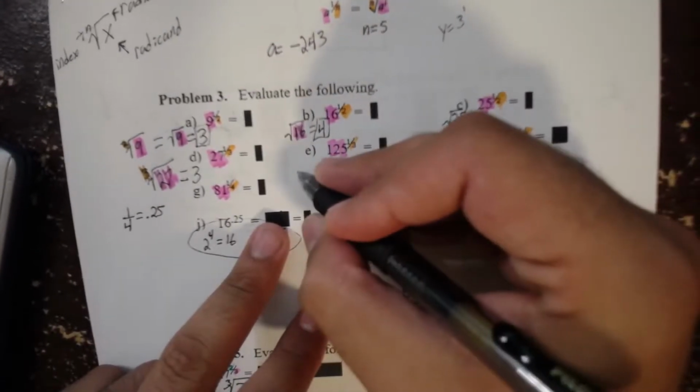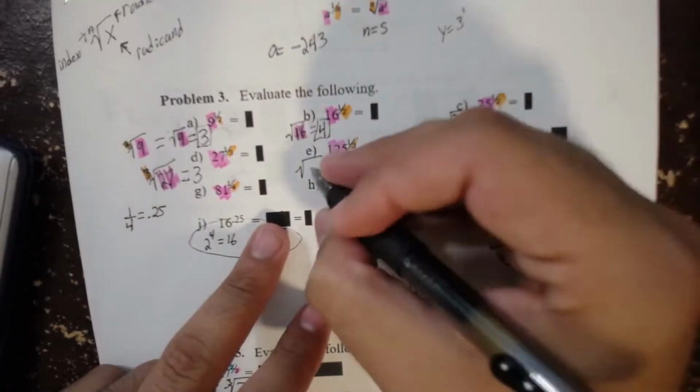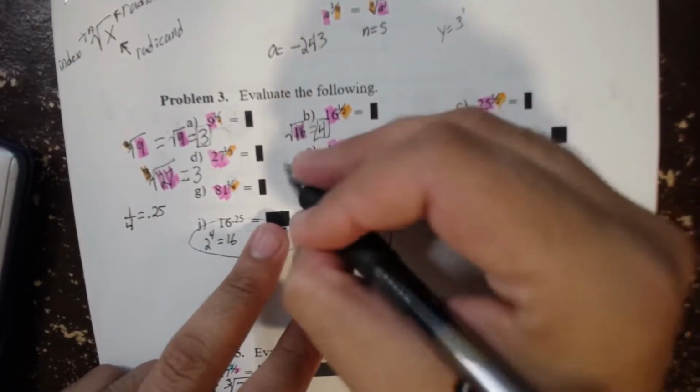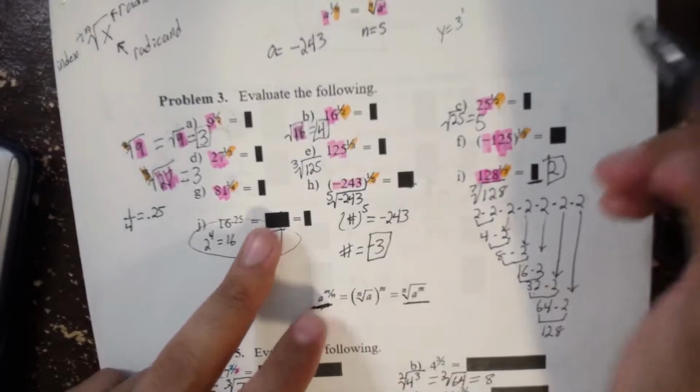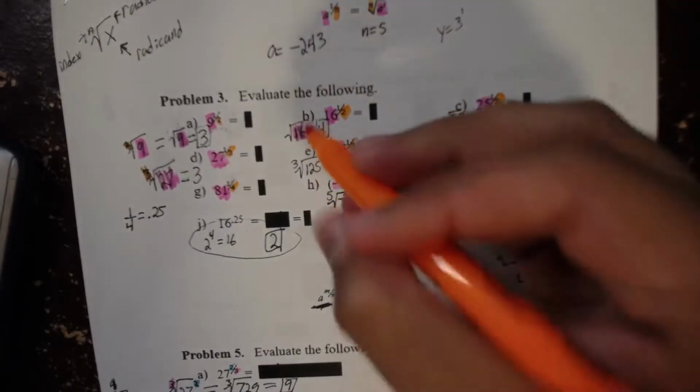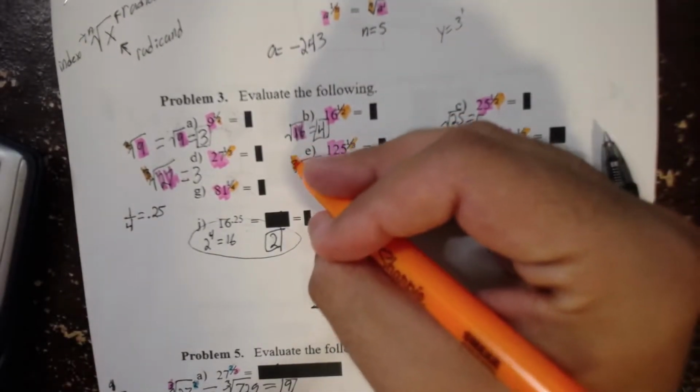Okay, switch it. 125 for the radicand, and then the index is 3. So, color coding.